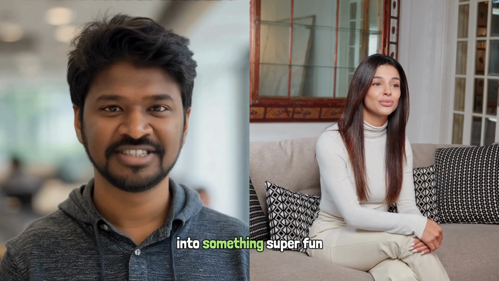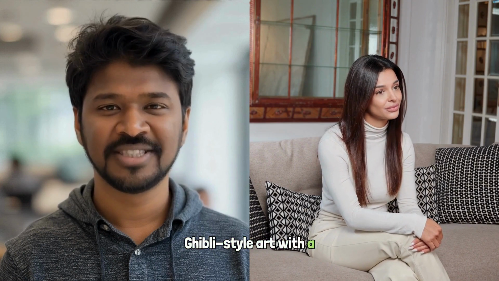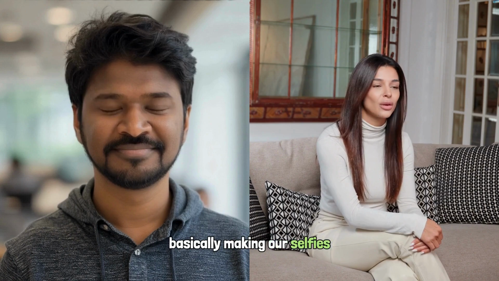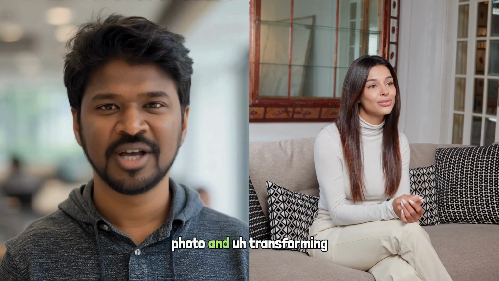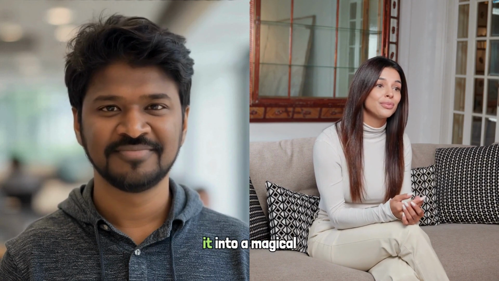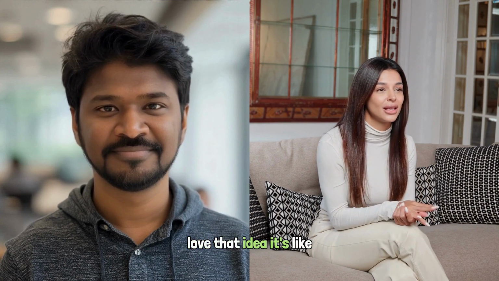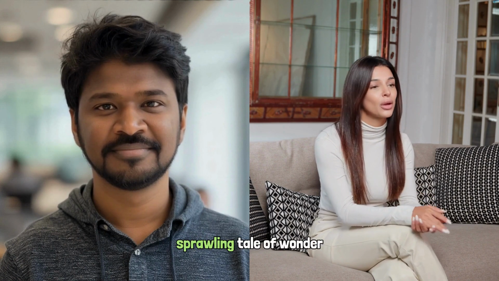Today we're diving into something super fun, turning any photo into Ghibli-style art with a little help from ChatGPT. Oh, awesome. So we're basically making our selfies or travel pics look like they're straight out of a Studio Ghibli film, right? Yep, exactly. It's like taking your everyday photo and transforming it into a magical scene with that, well, dreamy Ghibli aesthetic. I love that idea. You ever wonder if your ordinary park selfie could suddenly become a sprawling tale of wonder?